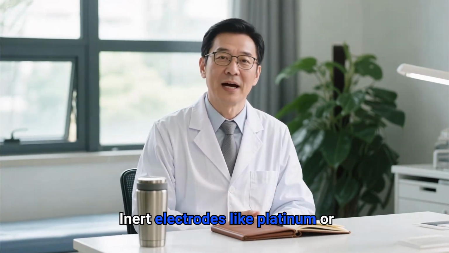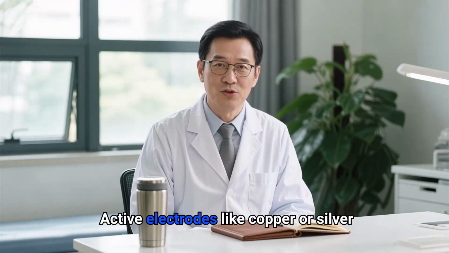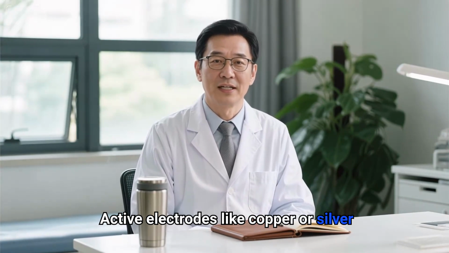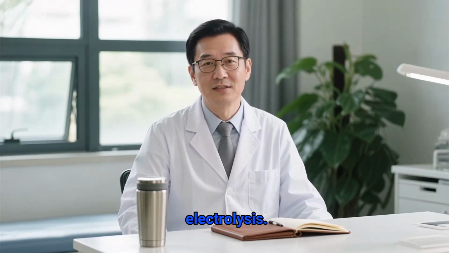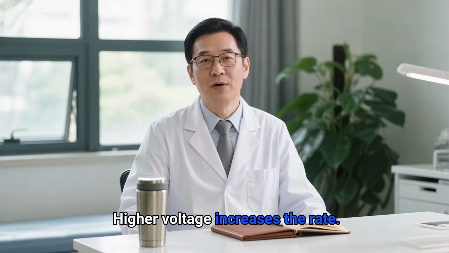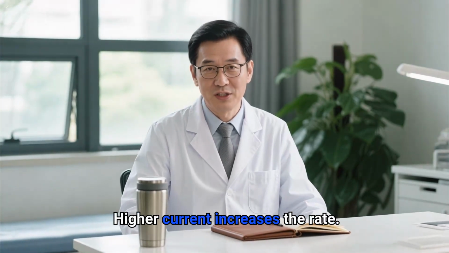Inert electrodes like platinum or graphite do not react. Active electrodes like copper or silver can dissolve. The voltage applied affects the rate of electrolysis. Higher voltage increases the rate. The current also affects the rate. Higher current increases the rate.